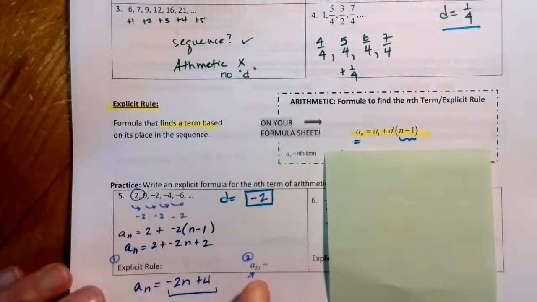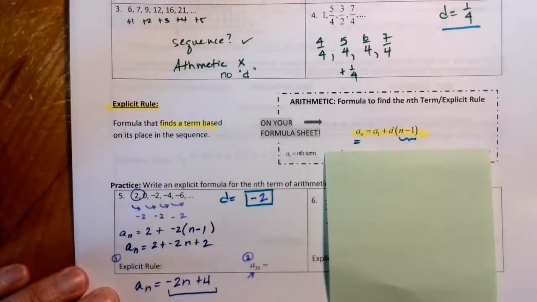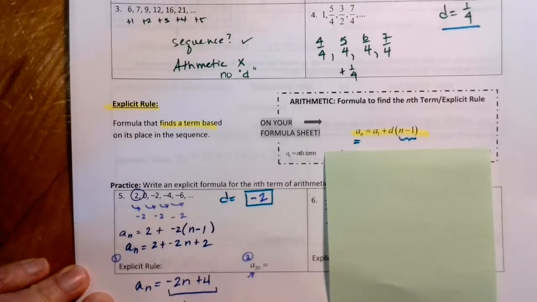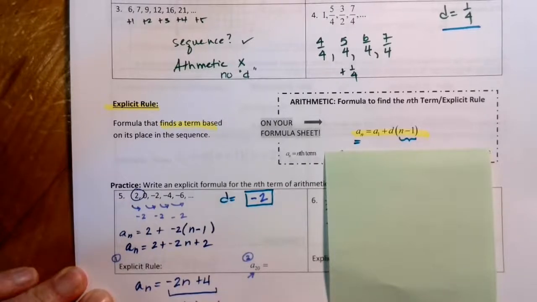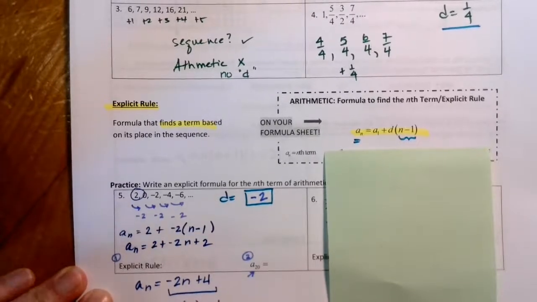All right. Now somebody says, well, it's really nice you have a rule, but can you tell me please what my 20th term is? So if I want to know what a sub 20 is equal to, I can say negative 2 times 20 plus 4. So a sub 20 is equal to negative 40 plus 4, which is going to be negative 36.